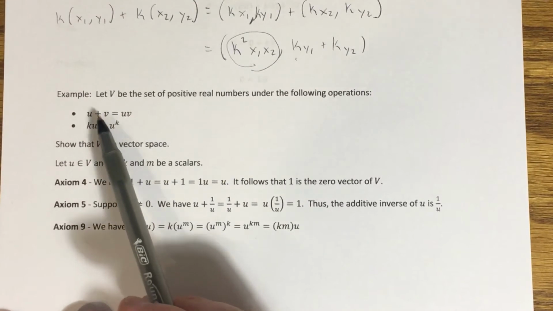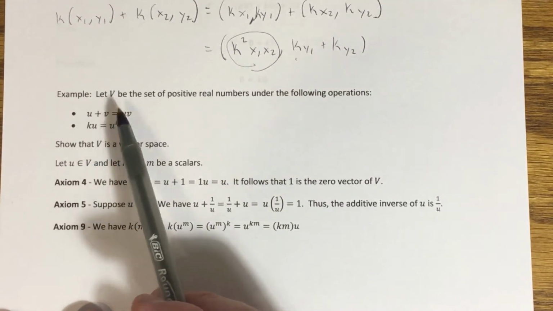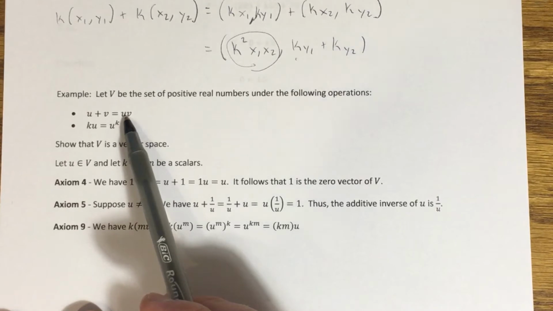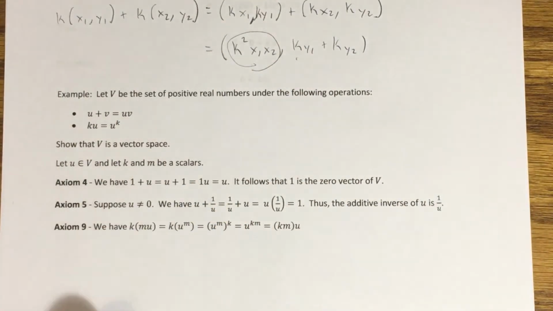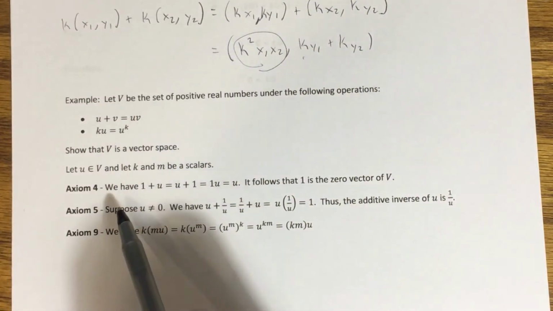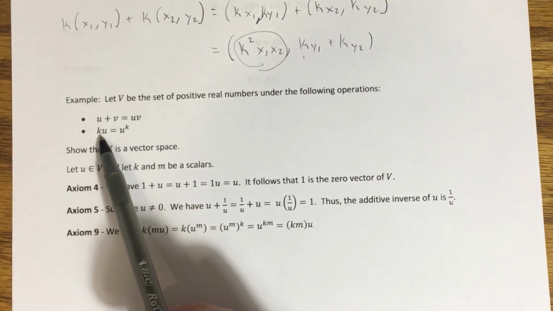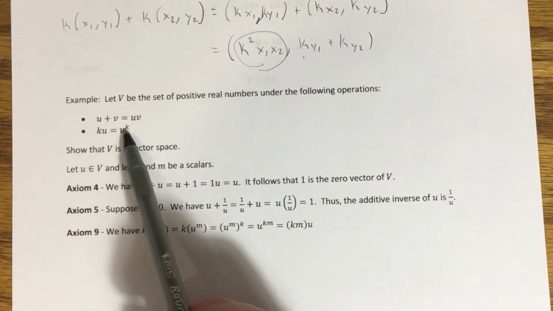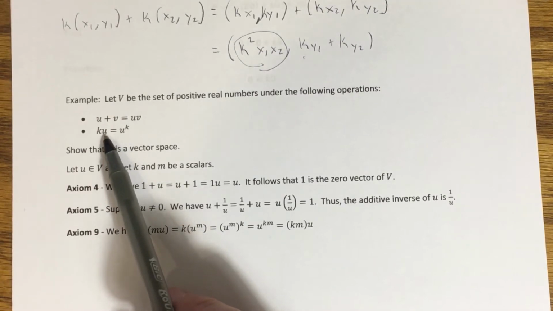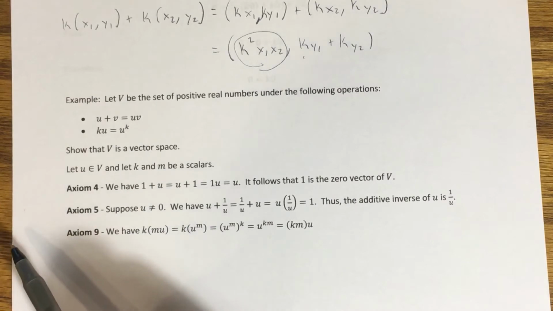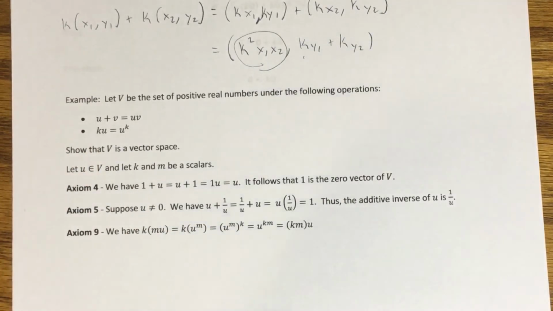u plus v, where plus is the addition operation, is actually going to multiply the two vectors u and v. Remember, these are real numbers. So on this side, this is what we're calling addition, but it doesn't actually look like real number addition. It multiplies the two real numbers. Scalar multiplication is exponentiation in this case. In other words, if I multiply the scalar k times the vector u, which is also a real number, this doesn't actually look like multiplication. What we actually do is take u and raise it to the power of k. We want to show that this is a vector space.